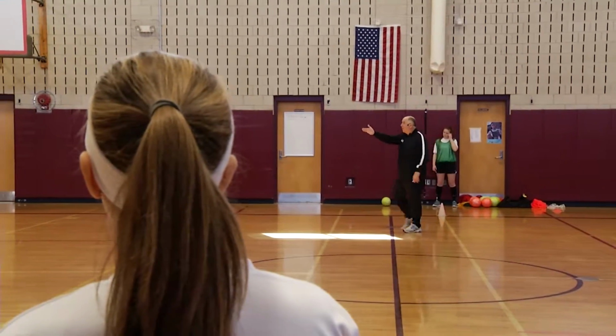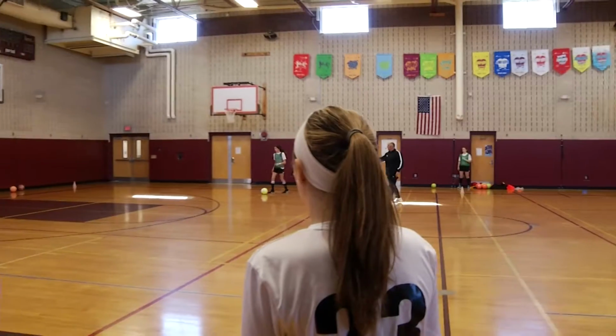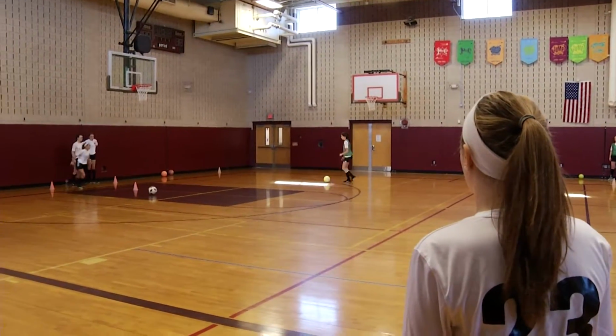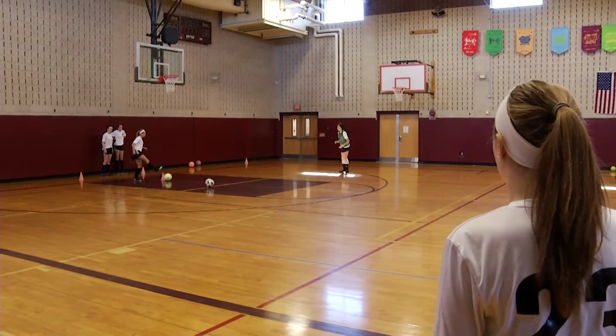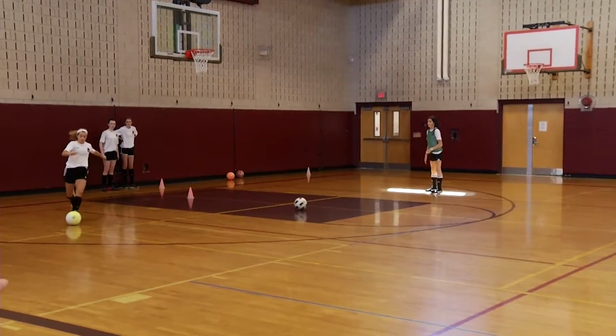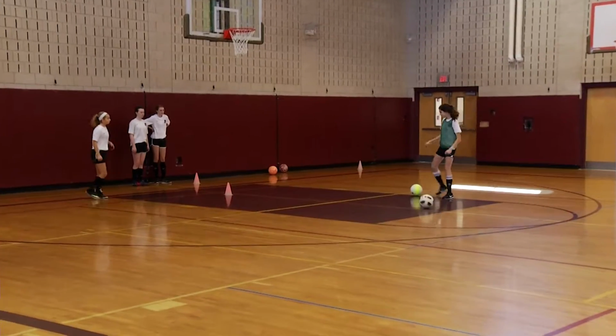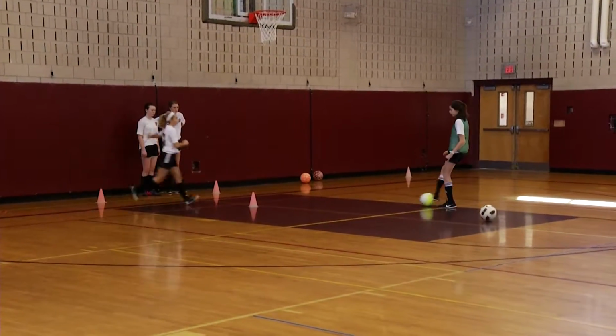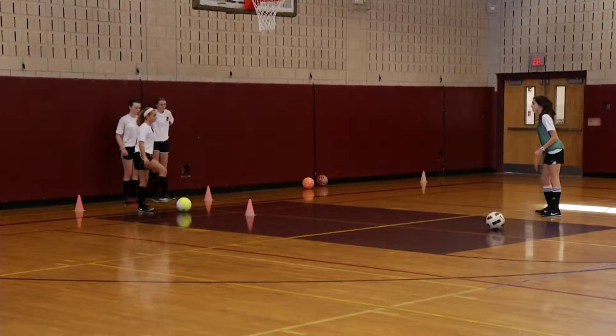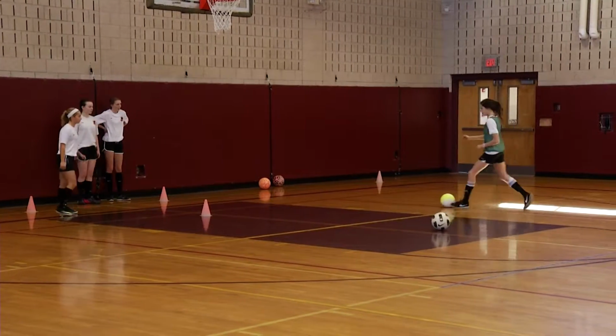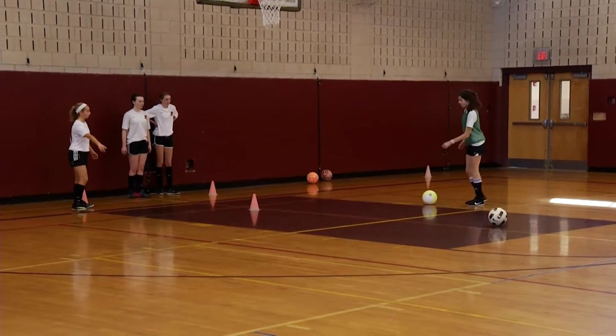Same thing over here. You check away, as she approaches, you check away, and then you check back. Give it back to her. It's a 1-2 pass. Do it again. Go ahead. There. Give it back to her. It's a 1-2 pass. On the other side of the cone.